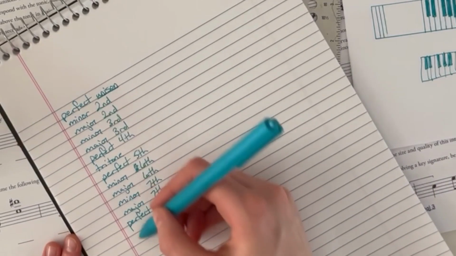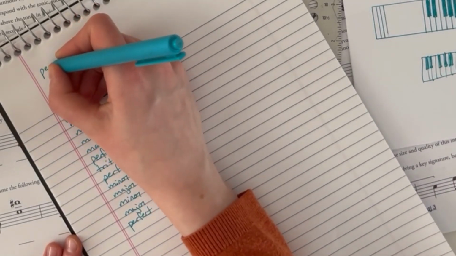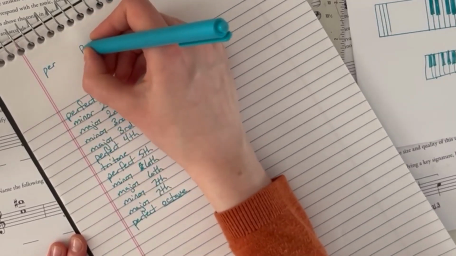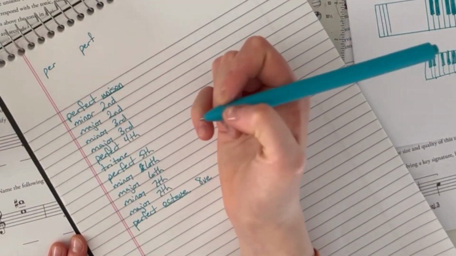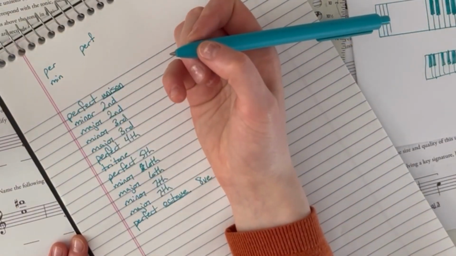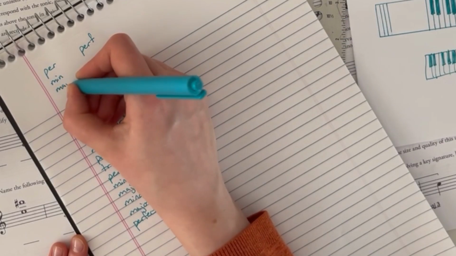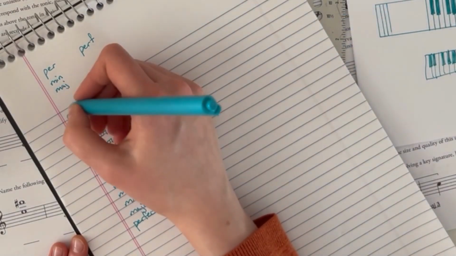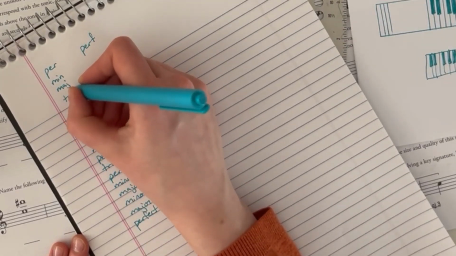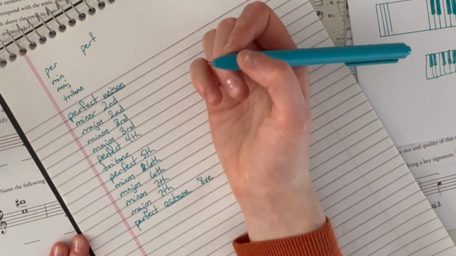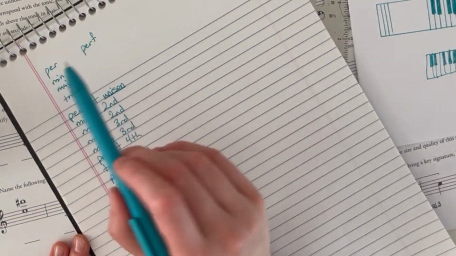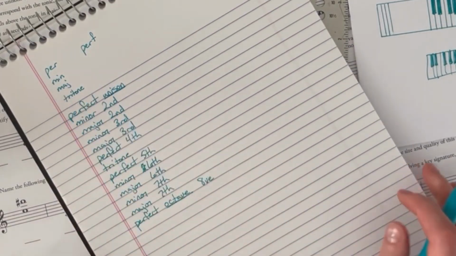And we can take all of these and make them short too. So sometimes programs will abbreviate perfect as per. Sometimes they'll abbreviate it as perf. Minor is always abbreviated as MIN. Major is always MAJ. Tritone is just called a tritone. So however they're abbreviating them in your book, copy what your book is saying.